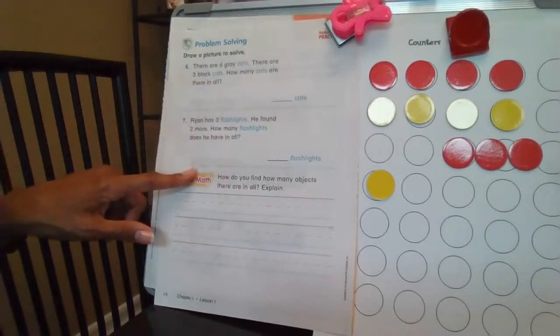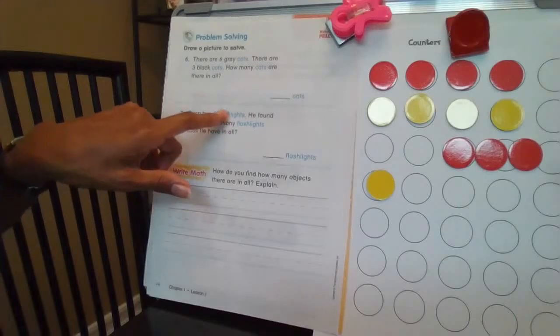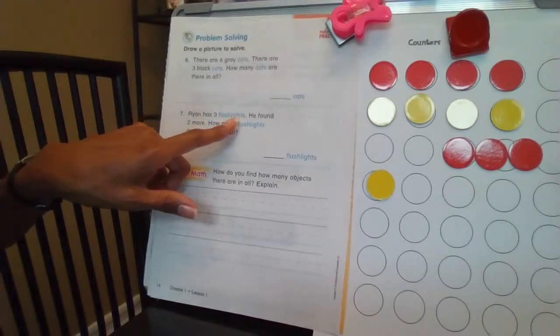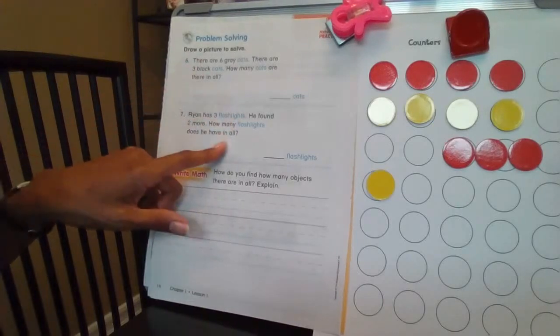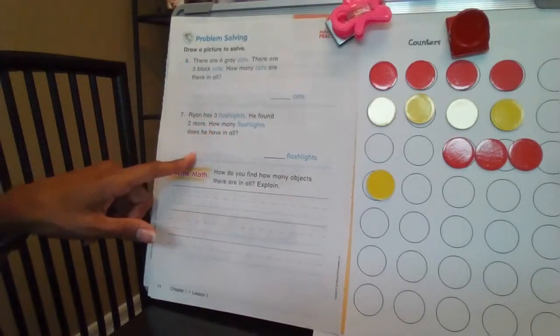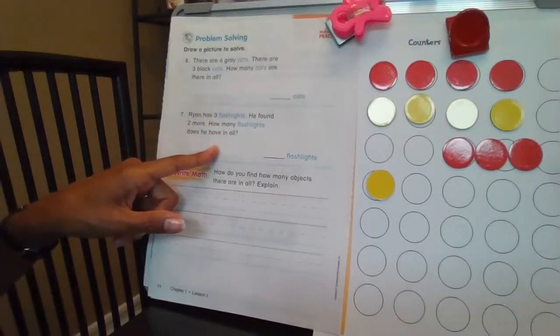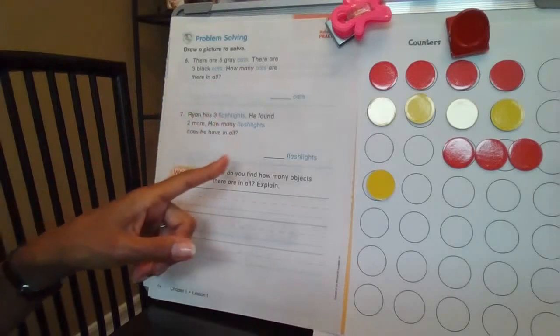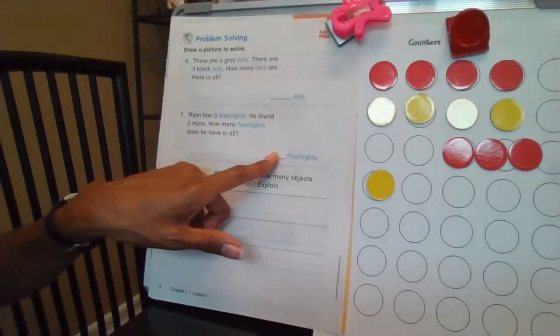Okay, you're going to do the same thing with number 7. You're drawing pictures of a flashlight. And if you do not know how to draw a flashlight, you can draw sticks or rectangles. Okay, and then you join the 2 groups, count how many there are in all, and write the number.